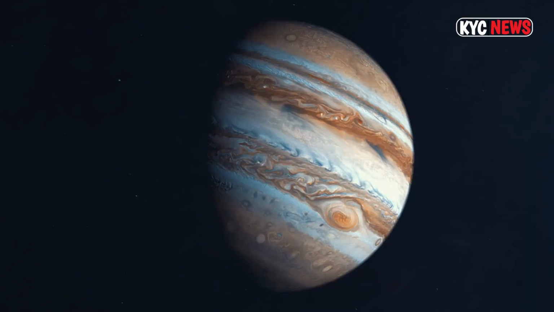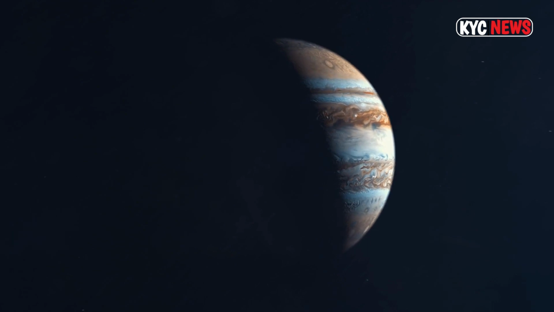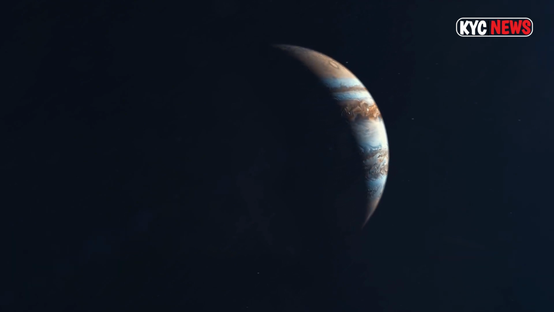In total, Yuhata calculates that there are about 260,000 Trojan asteroids bigger than 1 kilometer trapped in Jupiter's L4 and L5 Lagrangian regions, roughly 10 times fewer than there are in the main asteroid belt.